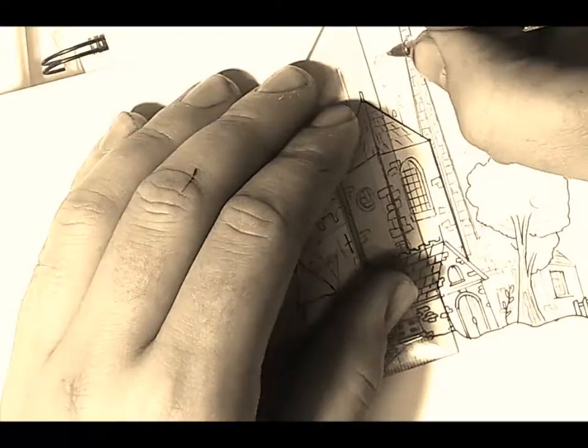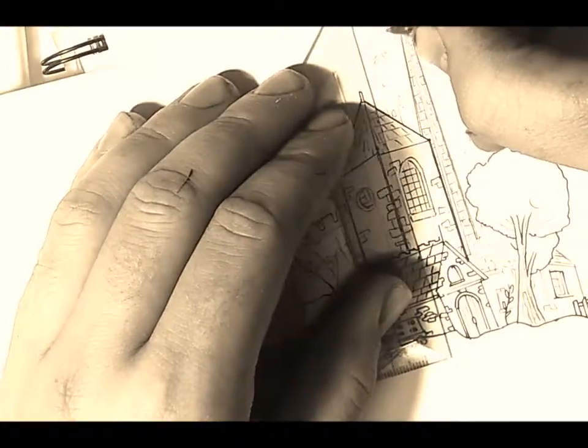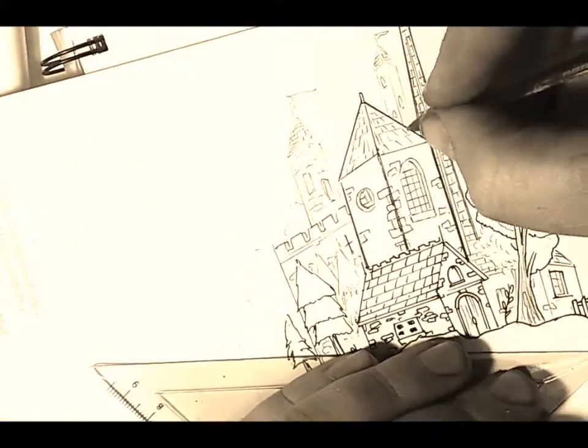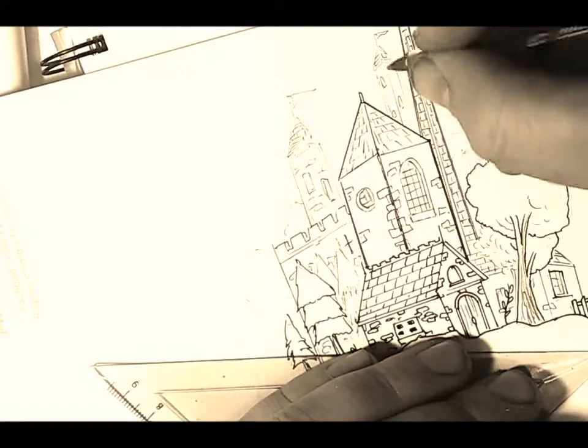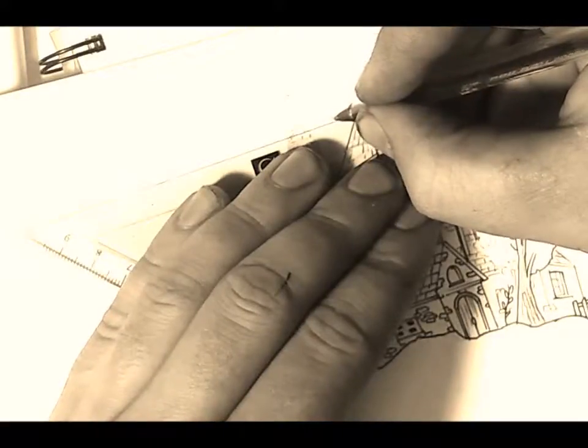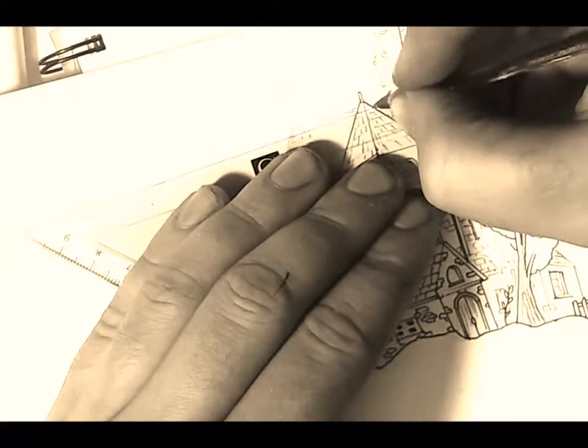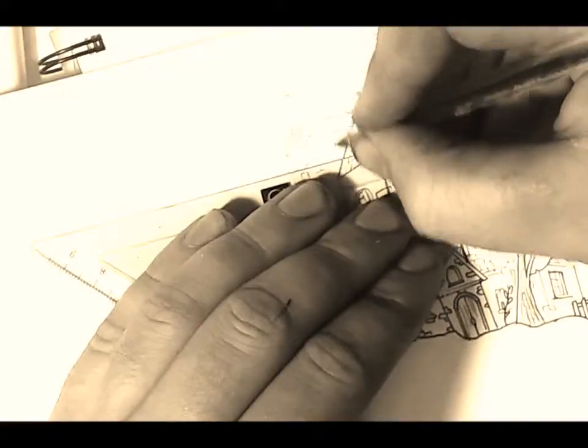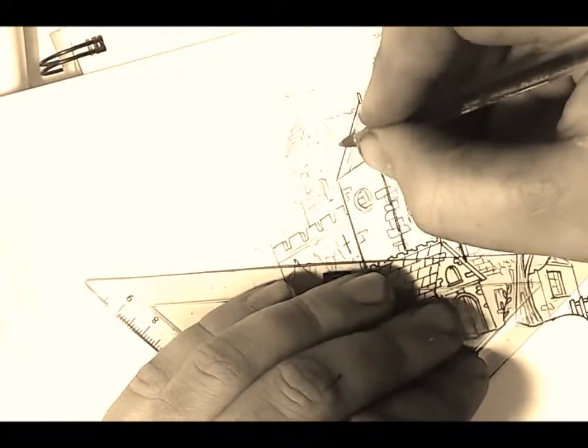Let's do another tower at the back. A little flag on top. See how much lighter this one is. And with this one you can see how much lighter it is than this castle wall. The bricks on this are going to be very, very small.